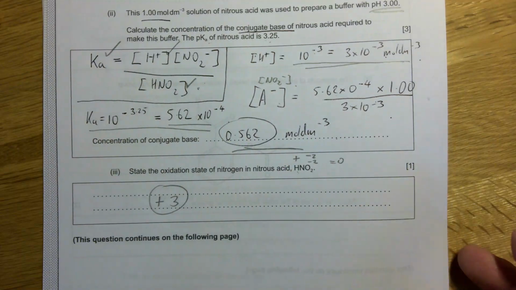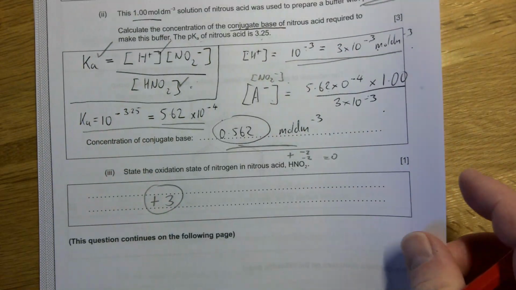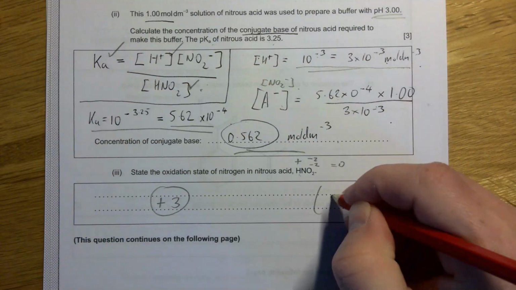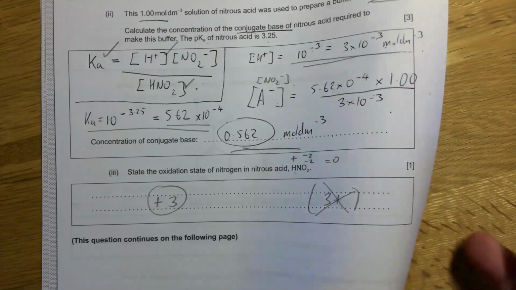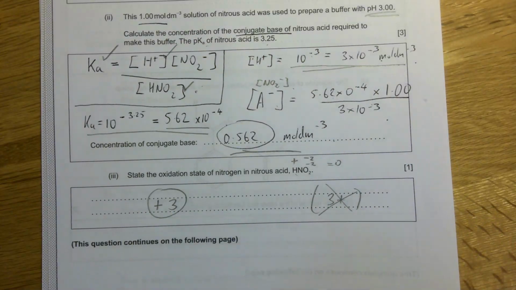Please write +3 rather than 3+. 3+ would be the charge, and that would be wrong. We're told by the IB to give that as incorrect. That's the charge, not the oxidation number.